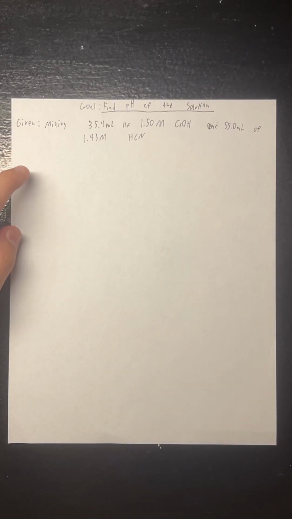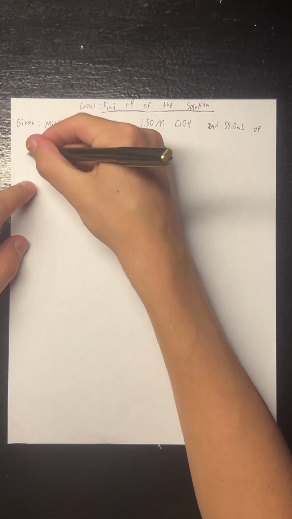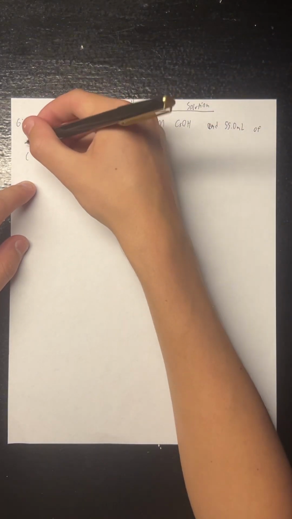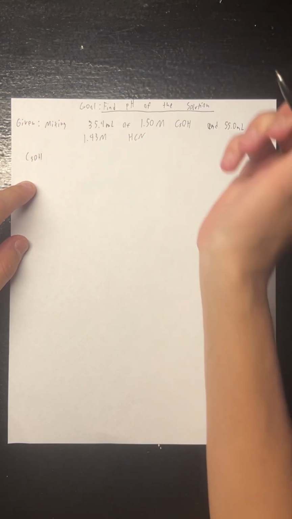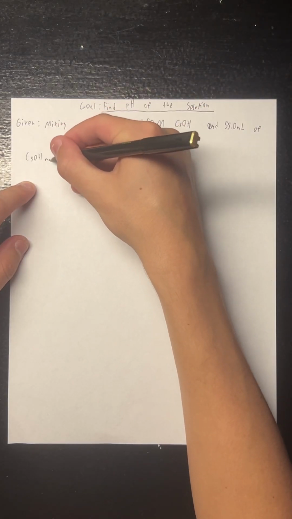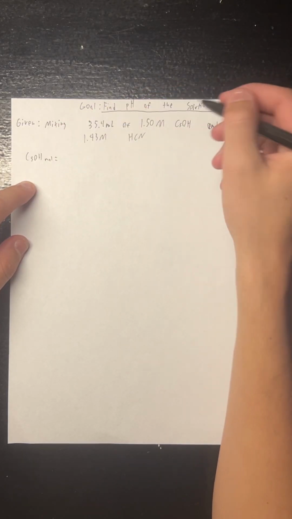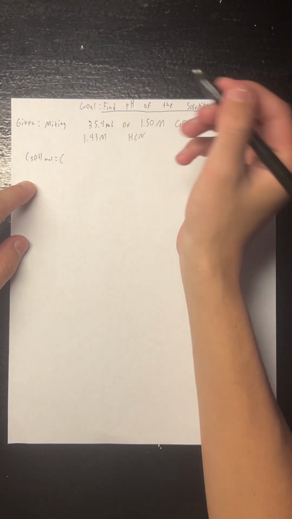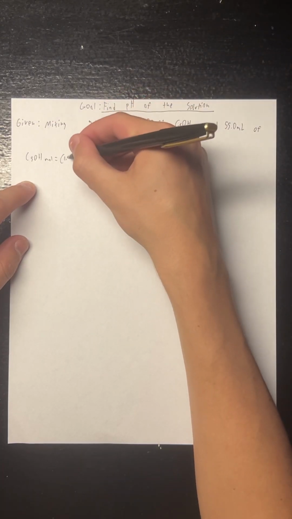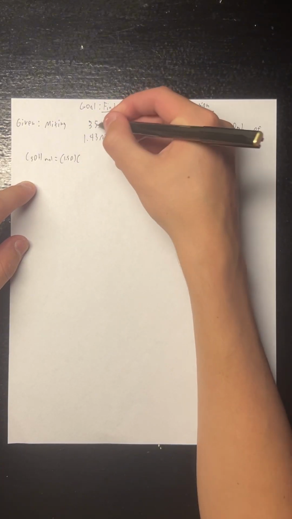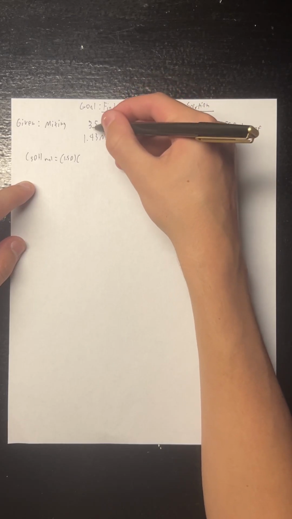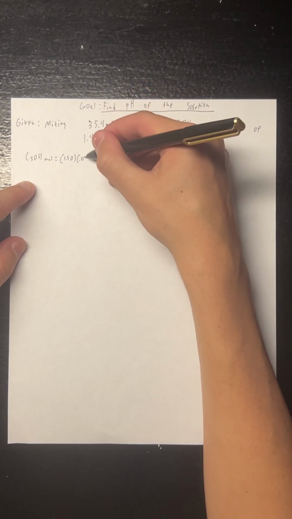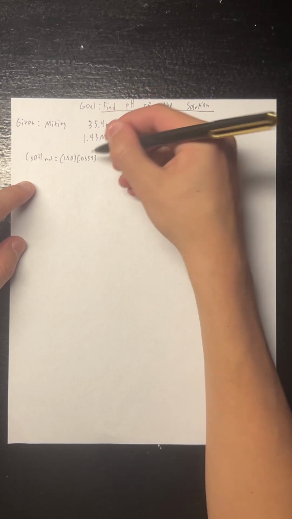So our first step is to find the moles, which is pretty easy. Let's start with CsOH. Moles is just the molarity times liters, so the molarity is 1.50 times, and since it's liters, we have to move the decimal, so 0.0354.